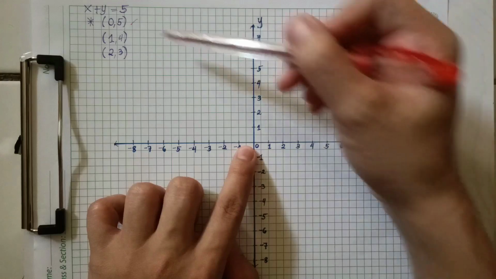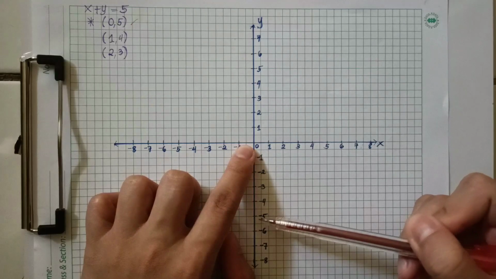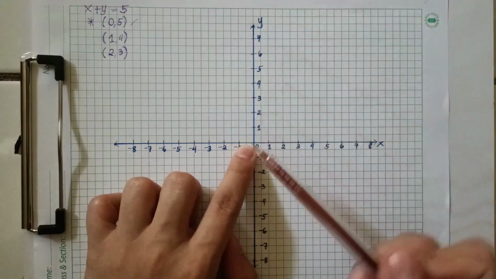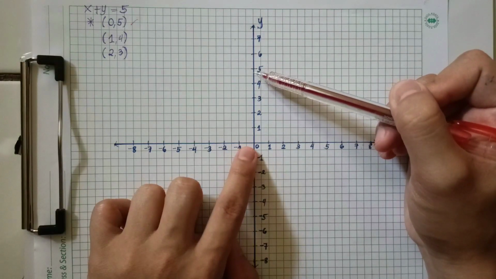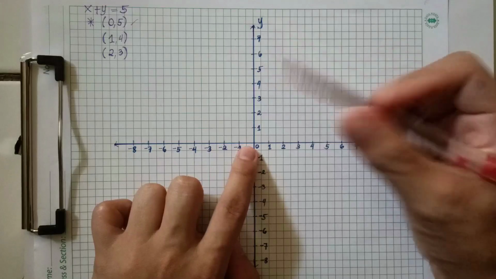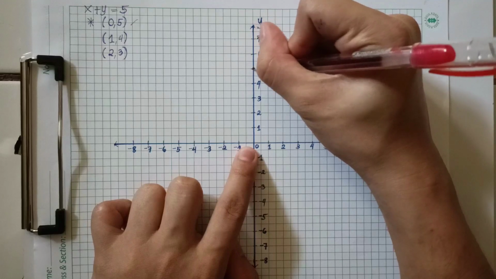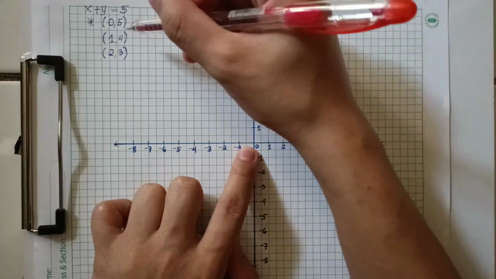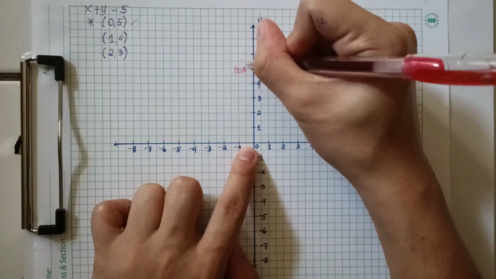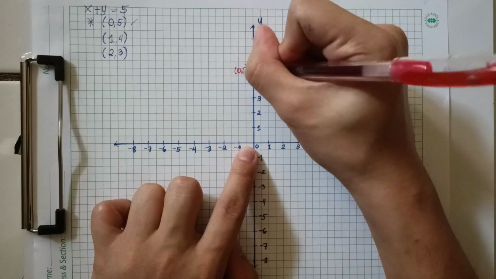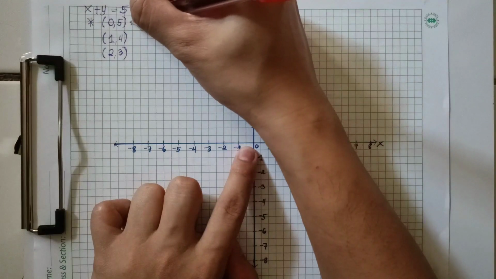So, 0. Tapos, hanapin natin yung 5. Andito siya. Positive 5. So, yung baba kasi negative. Diba? Yung taas ay positive. Yung right ay positive, yung left ay negative. So, eto siya. Okay? Kung saan magtatagpo yung 0 saka yung 5, yun yung point. So, tapat ng 0, tapat ng 5, eto mismo yan. Okay? So, eto yung mismong point na hinahanap. So, let's name this as 0, 5. Okay? Don't forget to label the point. So, that is 0, 5. So, that is our first point. So, we're done with this one.